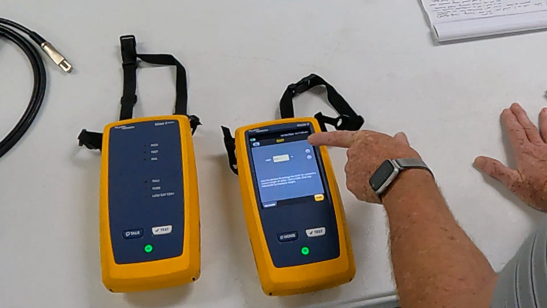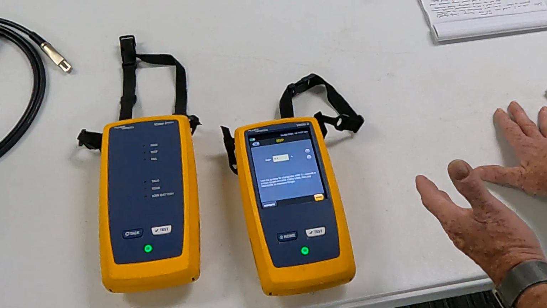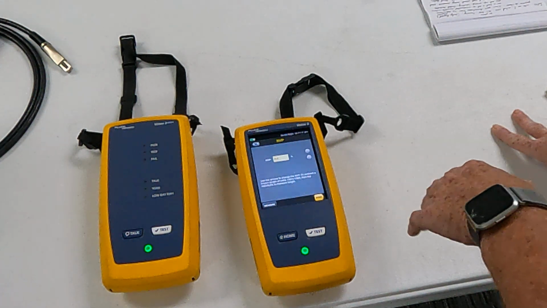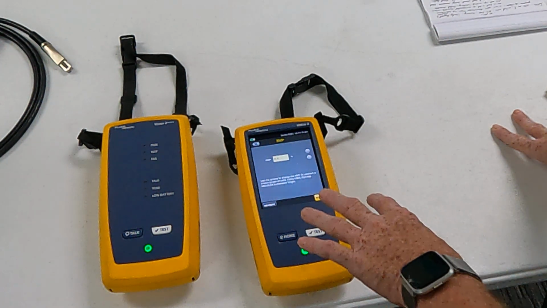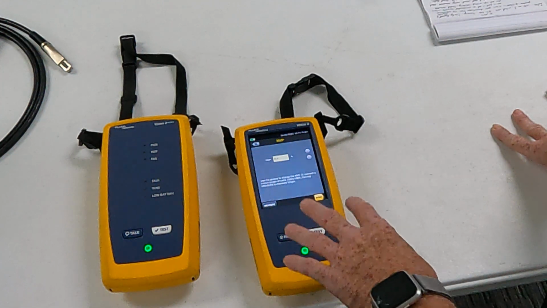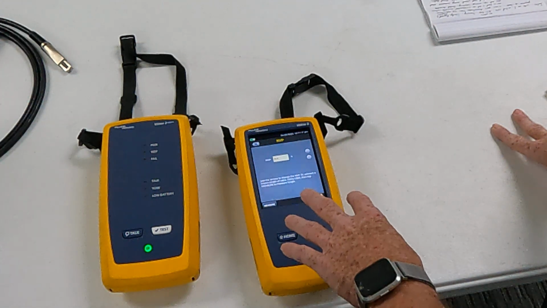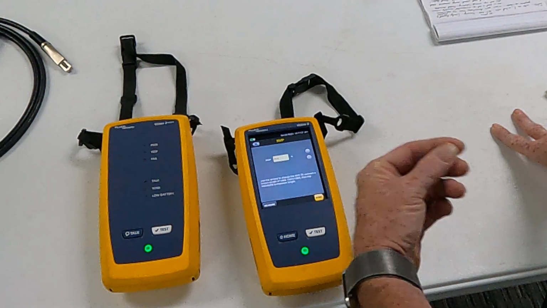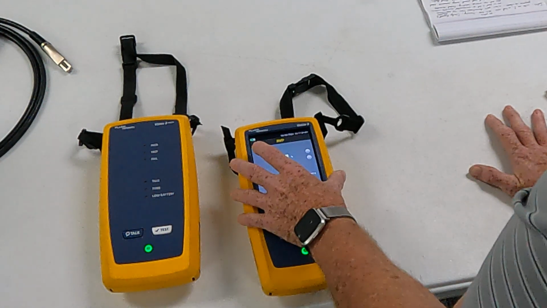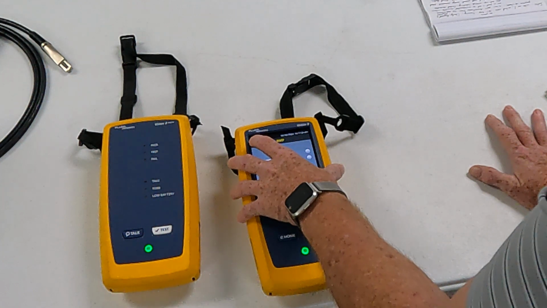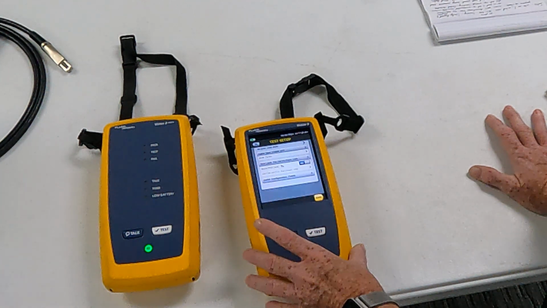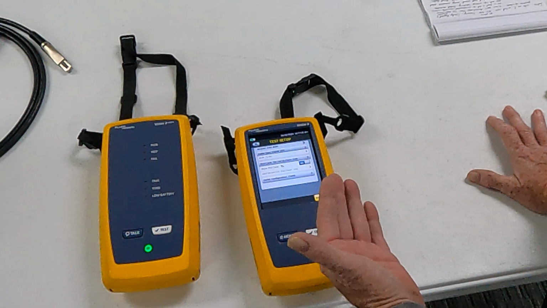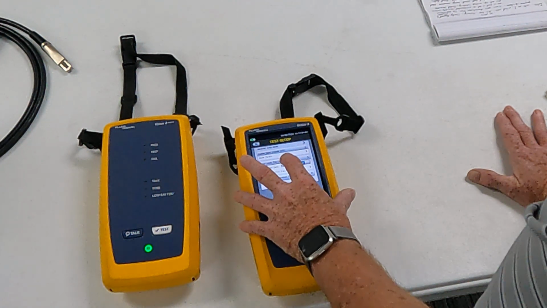It's going to calculate the measurement higher the higher you go on the NVP, which is the nominal velocity of propagation. That way it's accurate. But if you set up that cable type, it automatically does that, so very seldom will you ever have to do that.